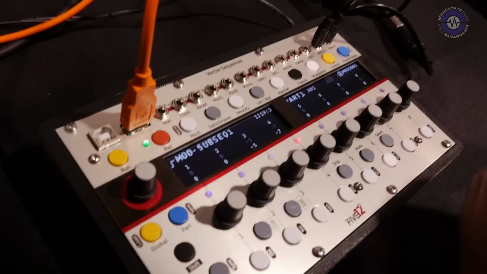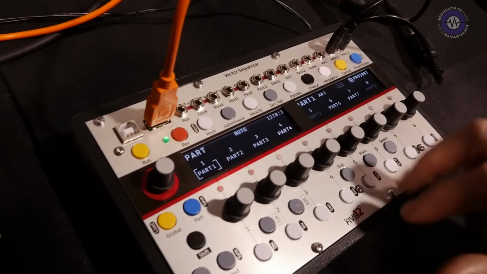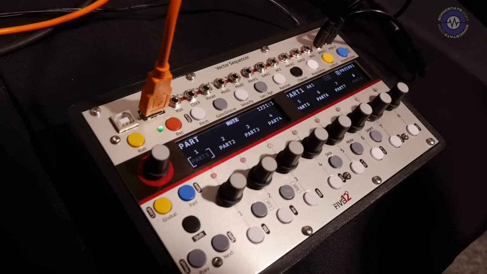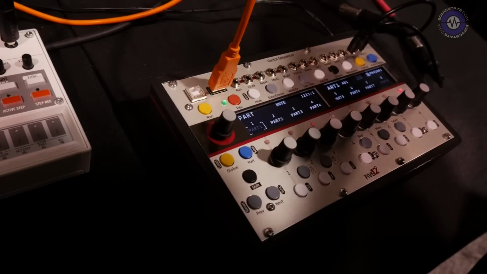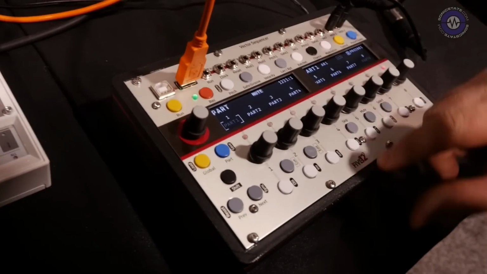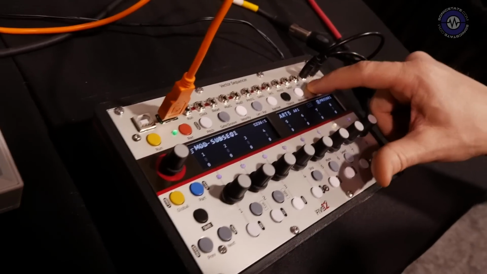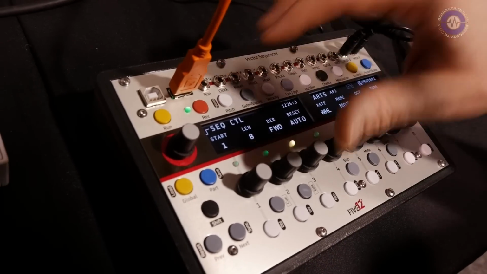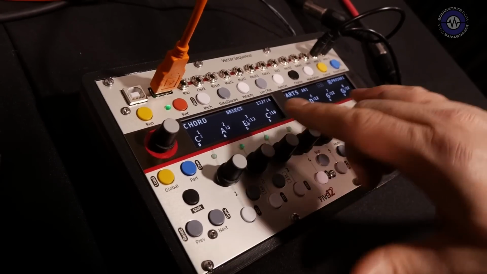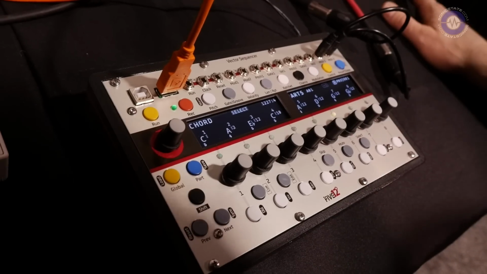A couple of other new things we've added recently. I'm going to mute this part and bring up the chords. Edit part 5. So this is a chord part, and these are just some random intervals we already had programmed in.